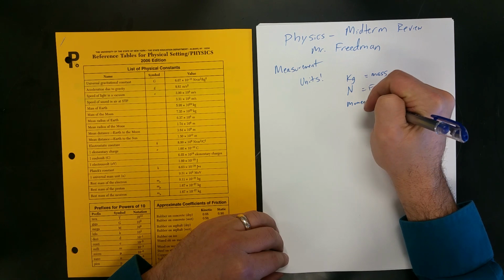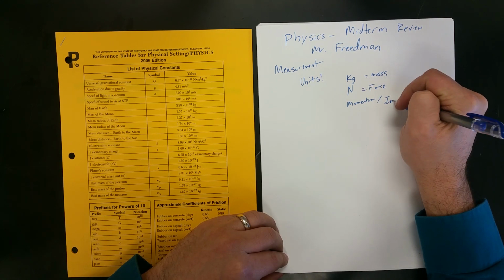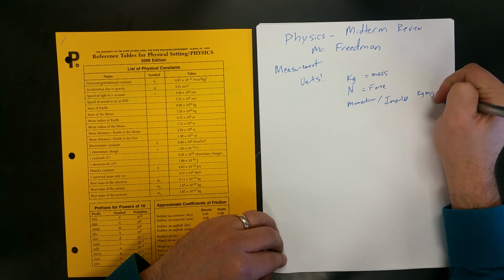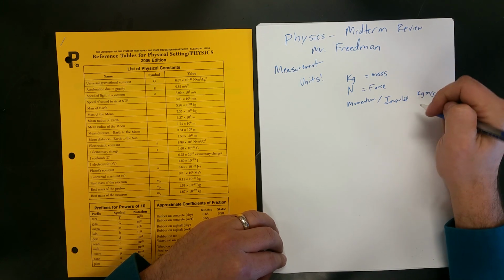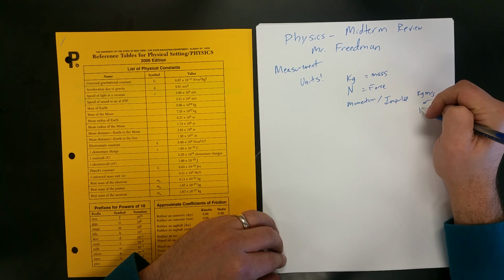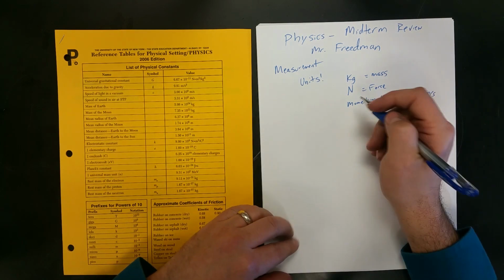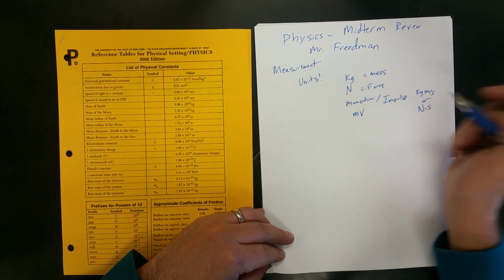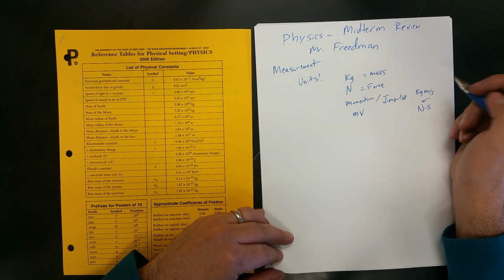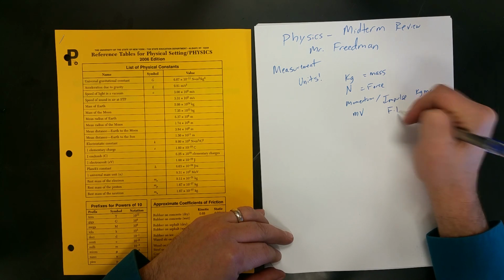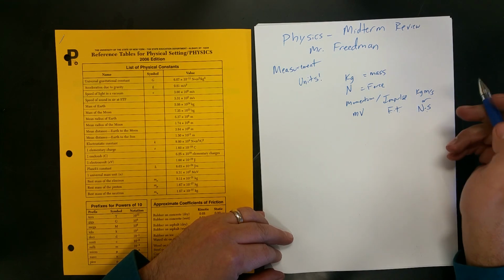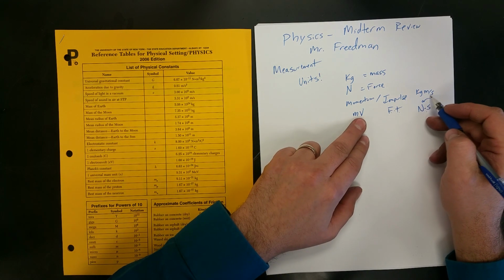Momentum and impulse can be in multiple units. You're going to see them either in kilograms meters per second, or you might see newtons times seconds. And if you look at the equations, they can often help you out. Momentum being mass times velocity, impulse being the change in mass times velocity, but also is force times time. So force times time, newtons times seconds, mass times velocity, kilograms times meters per second.